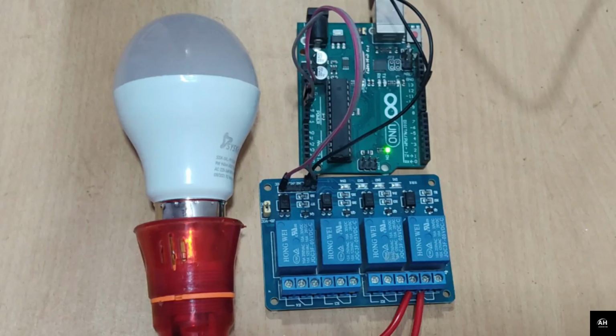In the previous video of the course, we have seen how we can control this bulb using our relay module and the user input through the Arduino board. So basically we have created the smart bulb that can be controlled from our Arduino board with the help of the user input. The user can type Y to turn on this bulb and type N to turn off this bulb.